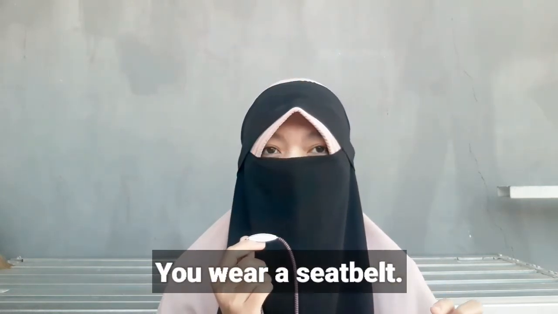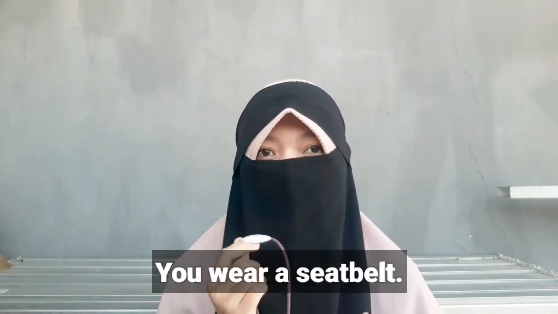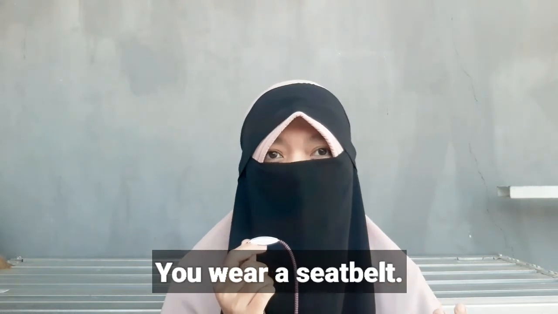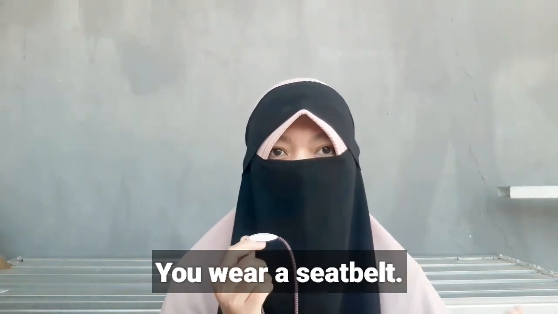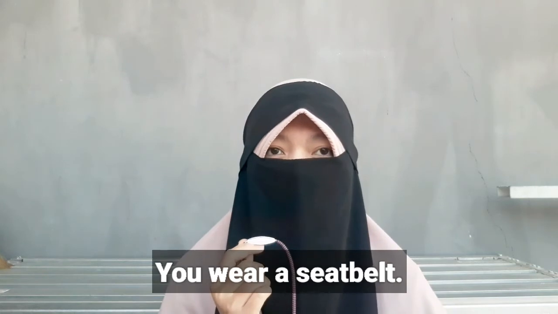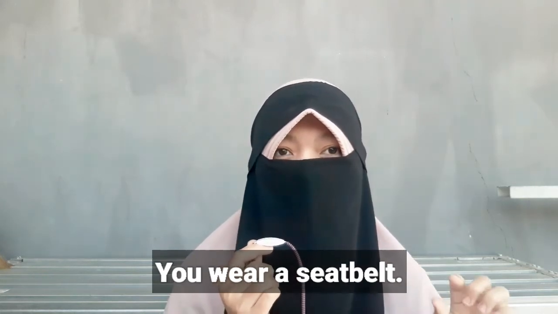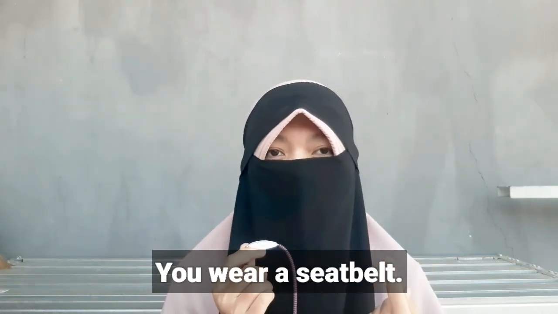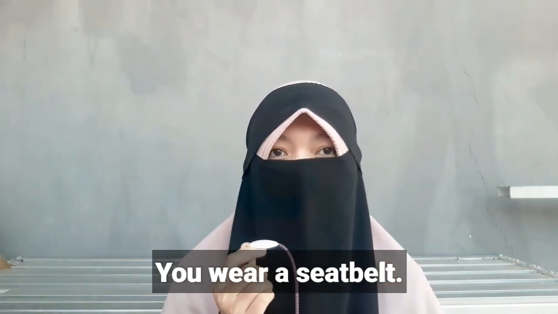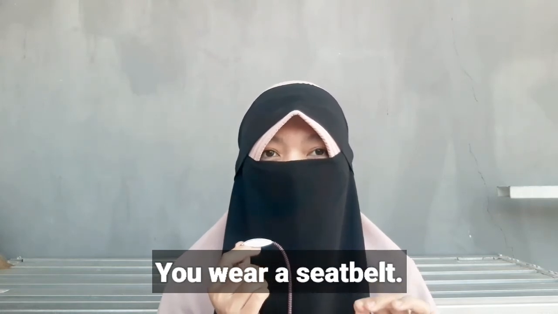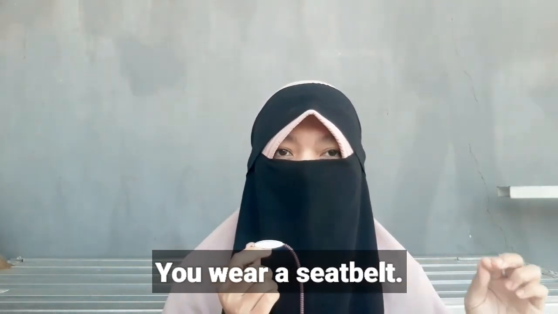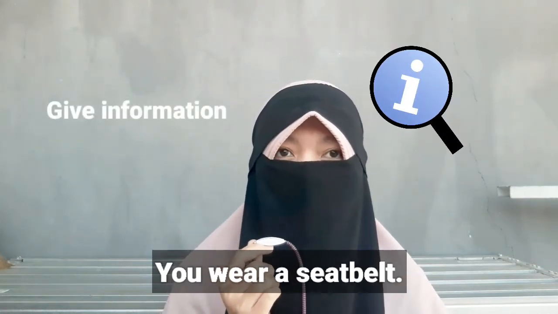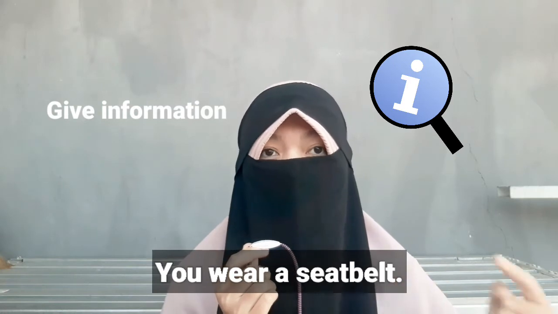This sentence, or this utterance, is said by the speaker. For instance, I say to you, you wear a seat belt. From this utterance, it states that I said you wear a seat belt. So it indicates that the sentence means I give information to the hearer that you wear a seat belt.